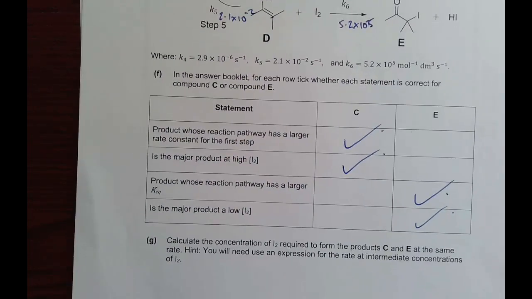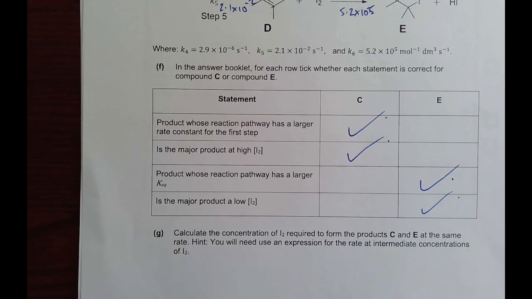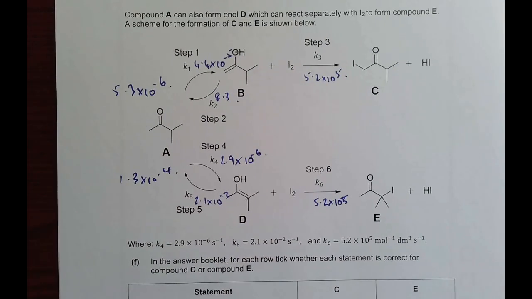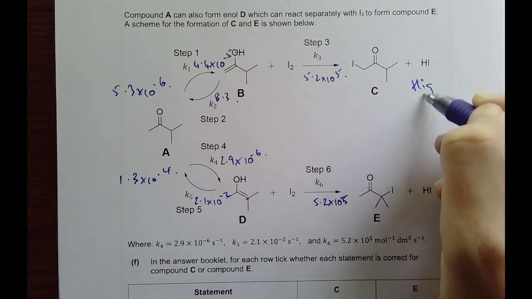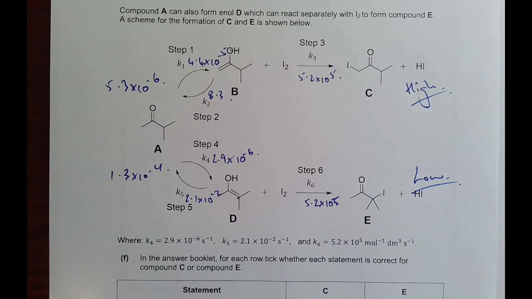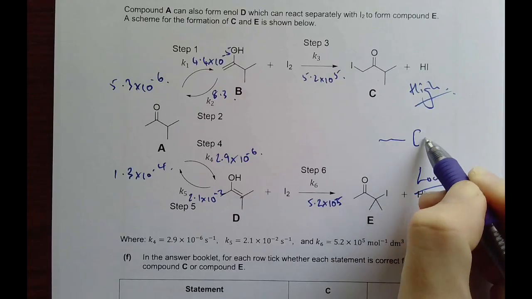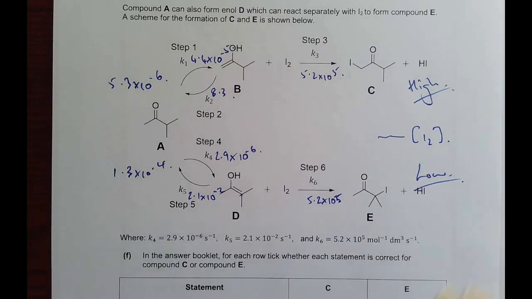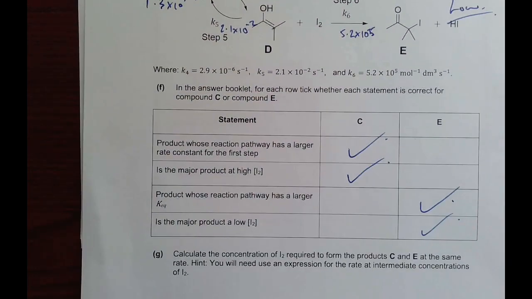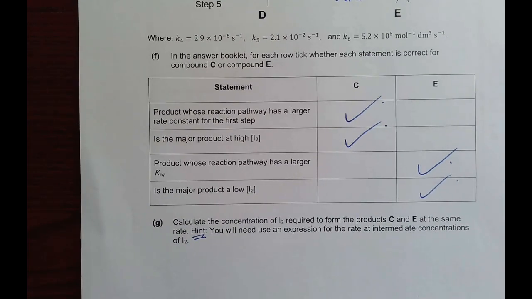All right, so calculate the concentration of, this is the last part I think, calculate the concentration of I2 required to form the products C and E at the same rate. All right, so we know that this one is favoured by high concentration, this one is favoured by low concentration. The question is, what is the intermediate iodine concentration that allows them both to be formed at the same rate? And very nicely, they do give us a hint. You will need to use an expression for the rate at intermediate concentrations of I2.